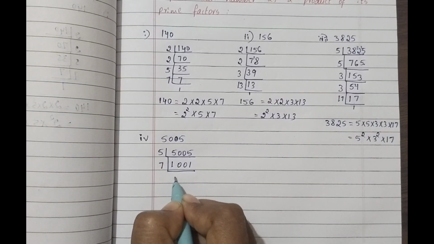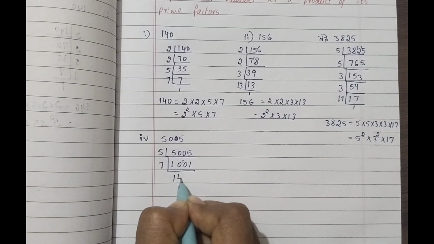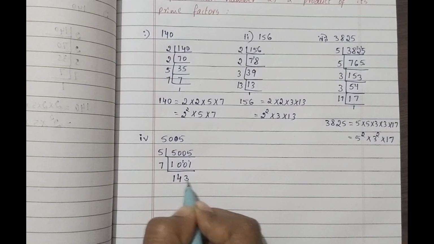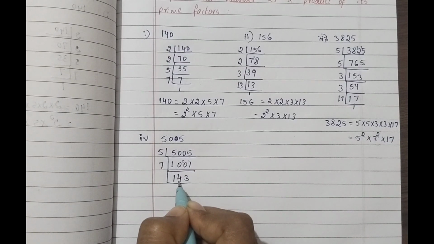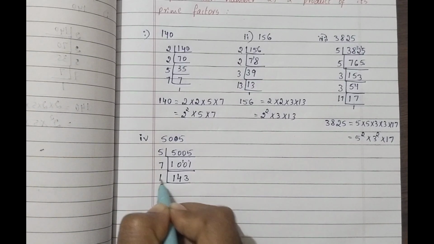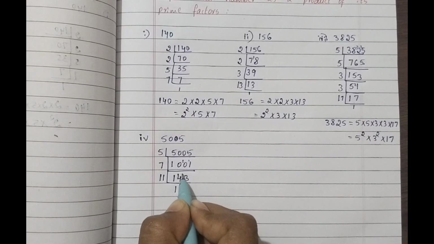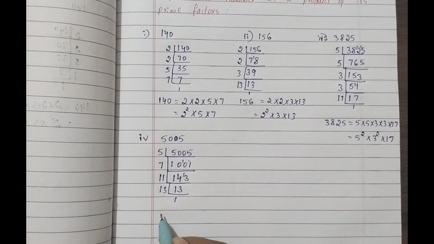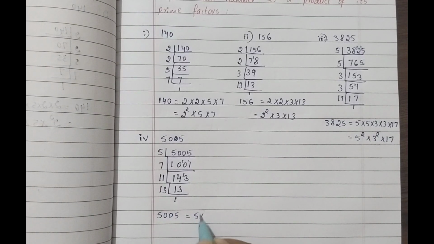7 ones are 7, 3 is remaining. 7 fours are 28, 2 is remaining. 7 threes are 21. So again we have to check the smallest prime number, that is 11. We can divide it by 11. 11 ones are 11, 3 remaining. 11 threes are 33. So 13 is itself a prime number, so we have to divide by 13 itself. 13 ones are 13. Now 5005 equals 5 into 11 into 7 into 13. It is the product of its prime factors.